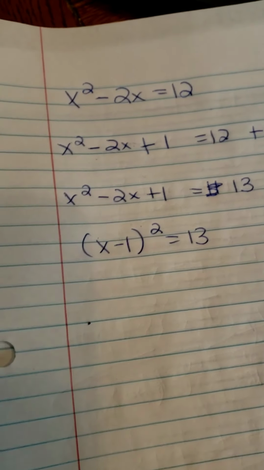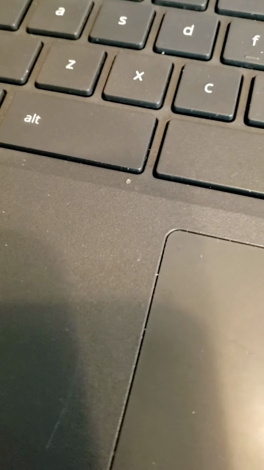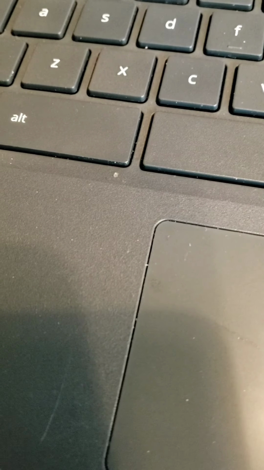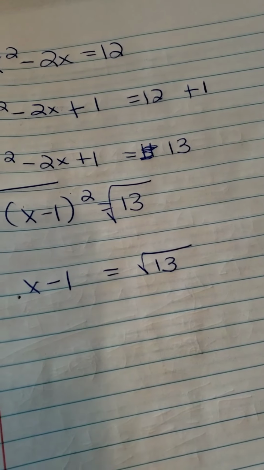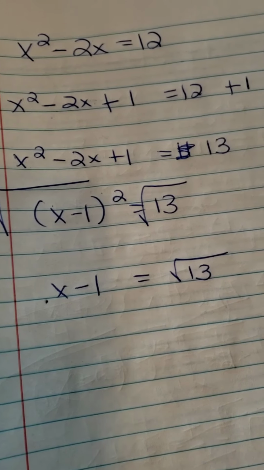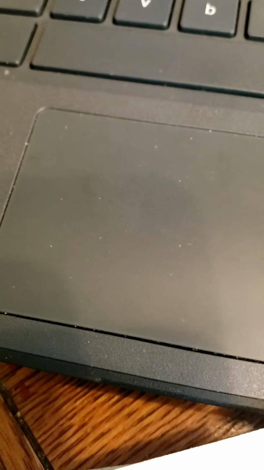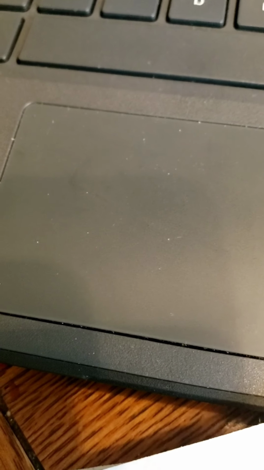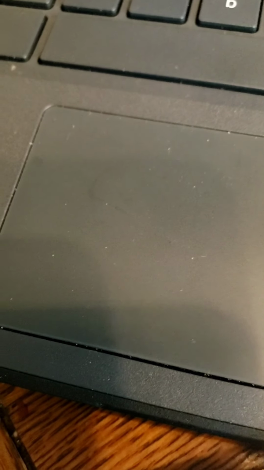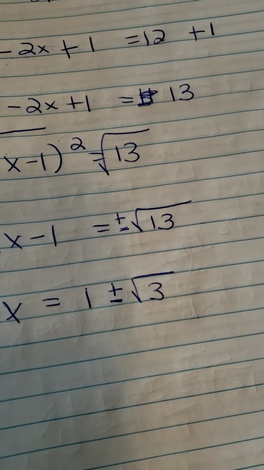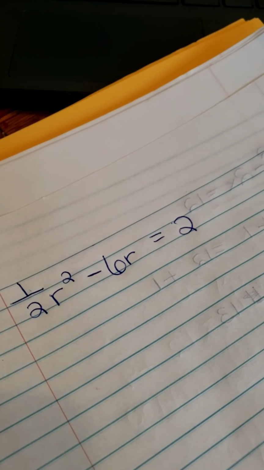So I'm going to take the square root of both sides. And I get x minus 1 is equal to plus or minus the square root of 13. I'm going to now add 1 to both sides. So x is equal to 1 plus or minus the square root of 13.